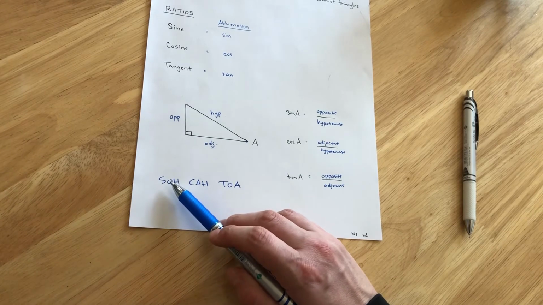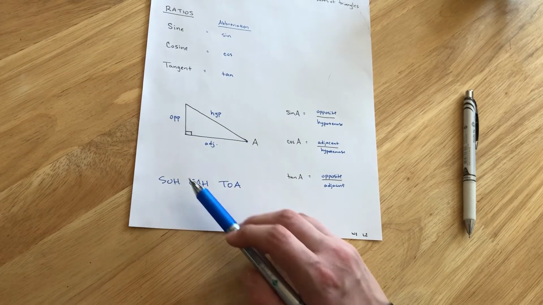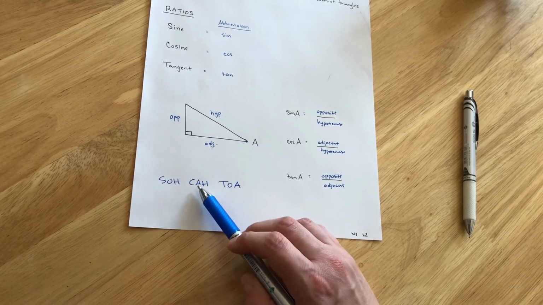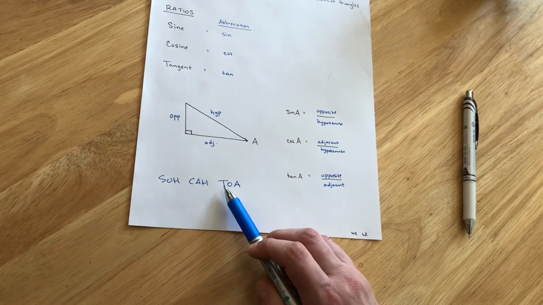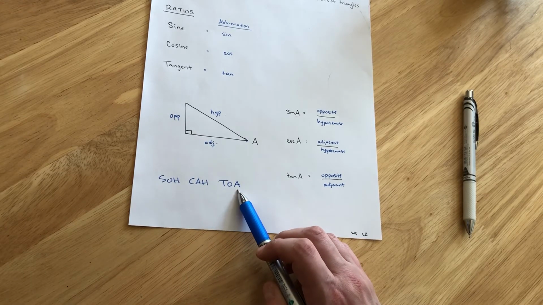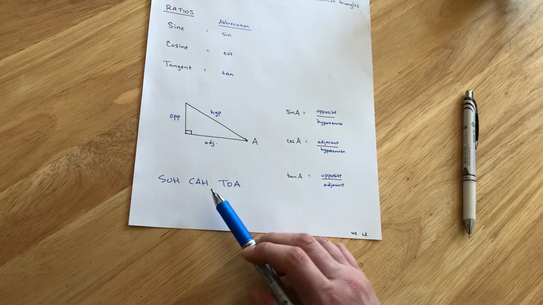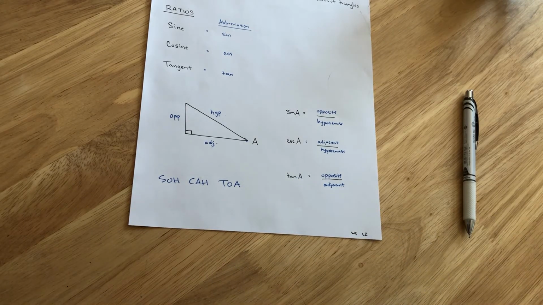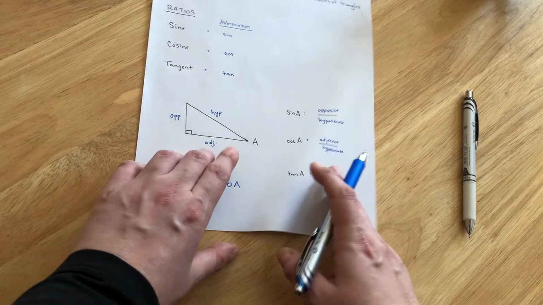S for sine puts the opposite over the hypotenuse. Cosine puts the adjacent over the hypotenuse. And tangent puts the opposite over the adjacent. SOHCAHTOA helps us remember which side lengths belong in which ratio.